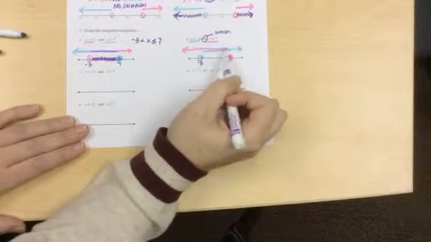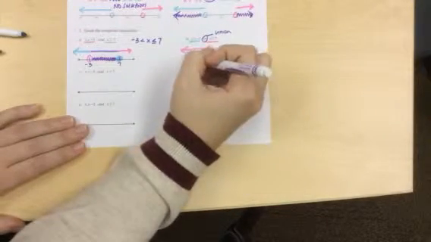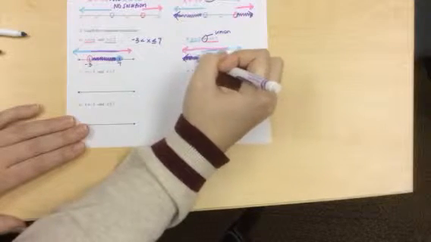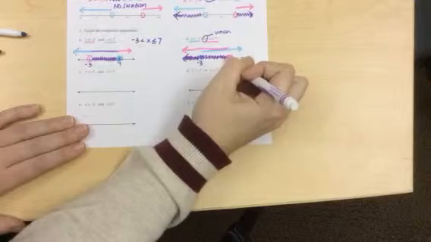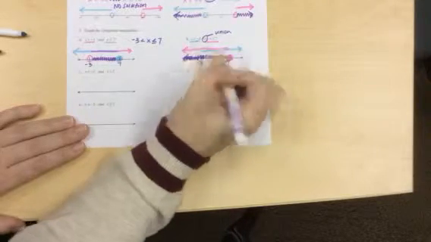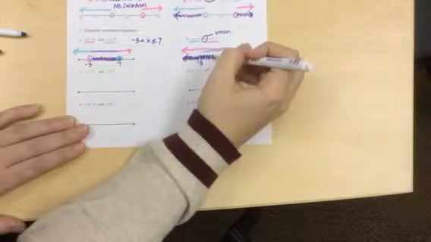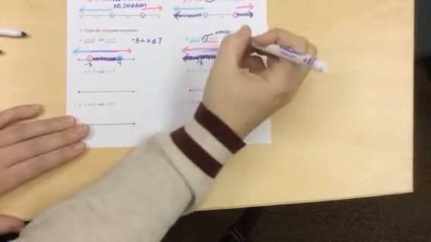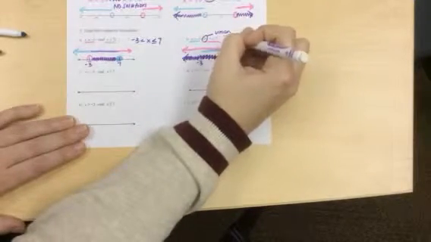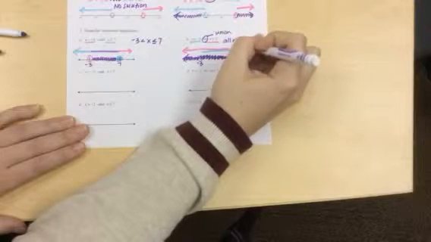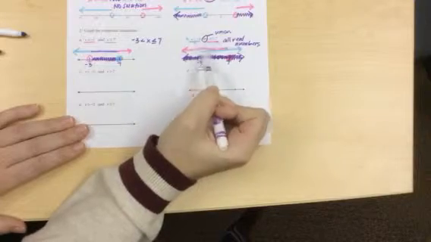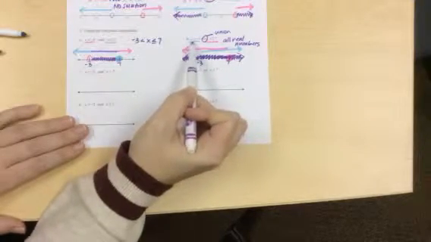One can be true or both can be true. So less than or equal to 7 is true everywhere I see the pink. And x is greater than -3 is true everywhere I see the blue. So I end up shading the entire number line, which is all real numbers. Because if you think about it, every single number you can think about is greater than -3 or less than or equal to 7.